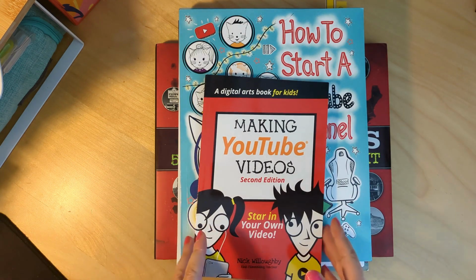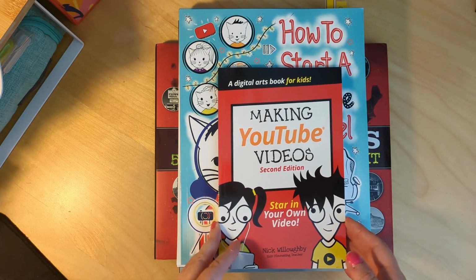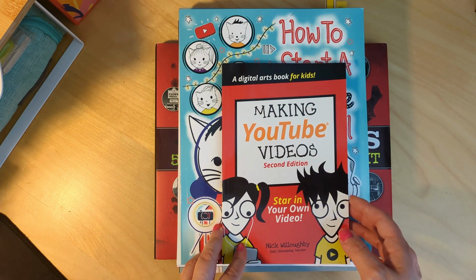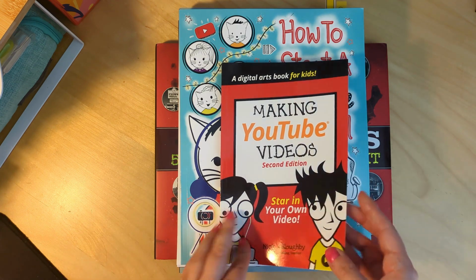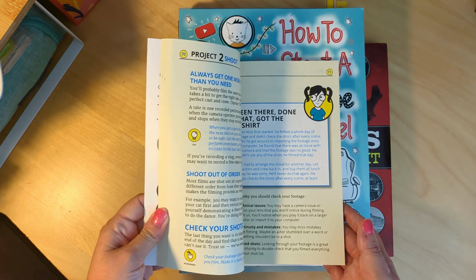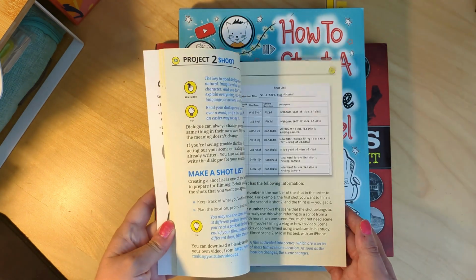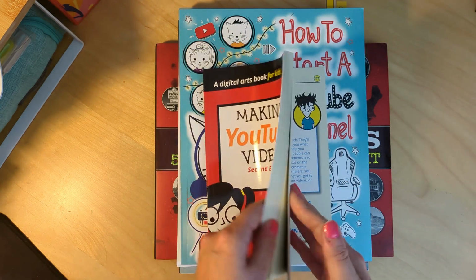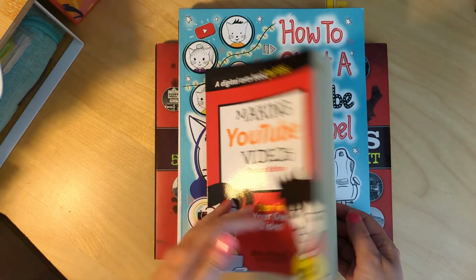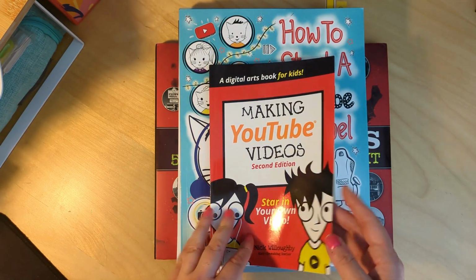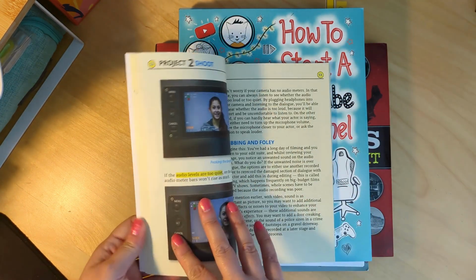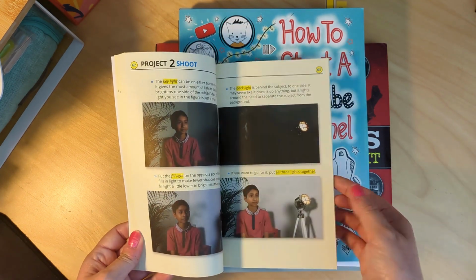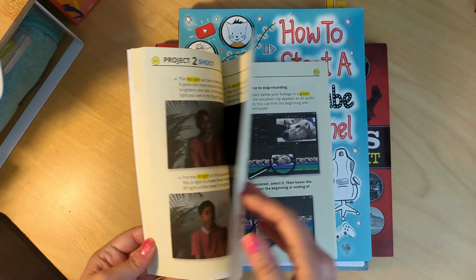Okay, and then some resources that we have to go along with that unit is Making YouTube Videos. So this is like the For Dummies, but for kids. There's not a ton we'll use in here. I have it all in the lesson plans for the pages that we will use. The reason there's not a ton is because she does want to do video game videos. And so these are mostly like, you know, shooting people or yourself in that sort of video.